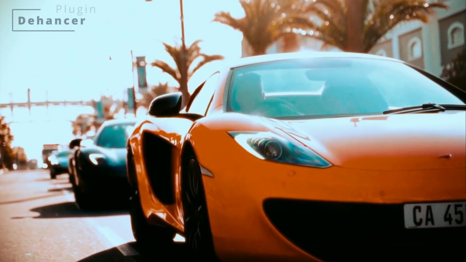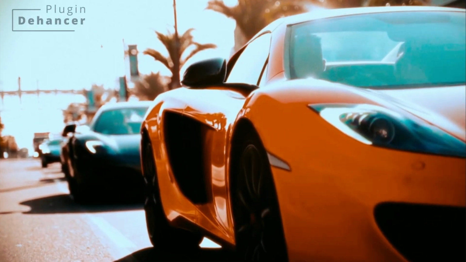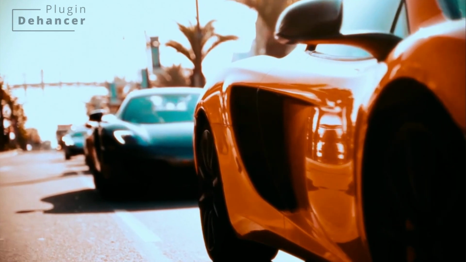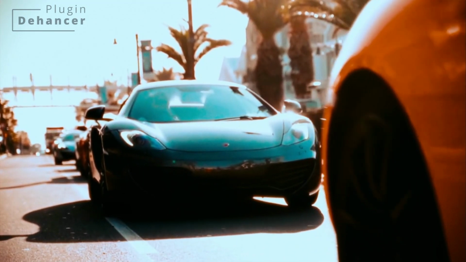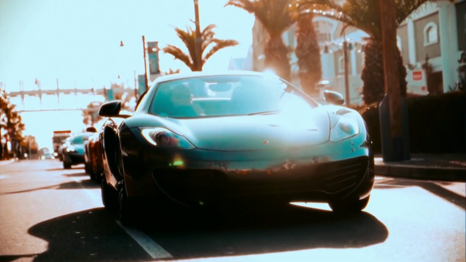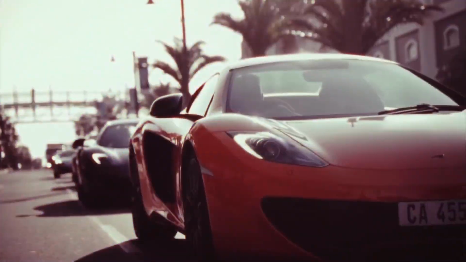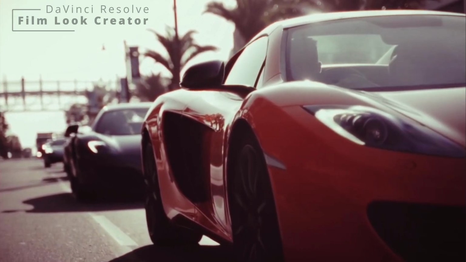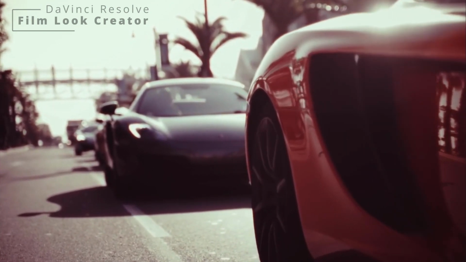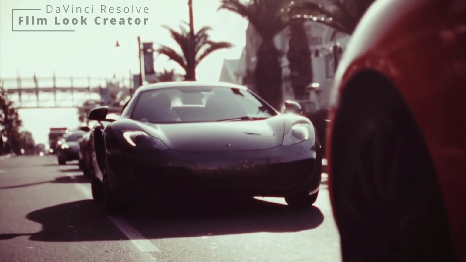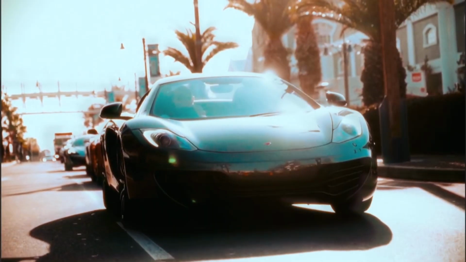Now which one is for you? Is it the film look creator inside DaVinci Resolve Studio or the Dehancer plugin? If it's the quality that you're after and authenticity, then Dehancer. Otherwise, I would suggest to get DaVinci Resolve Studio and get all of the other bonuses as well. You will get free updates. Not to mention, you only have to buy it once.